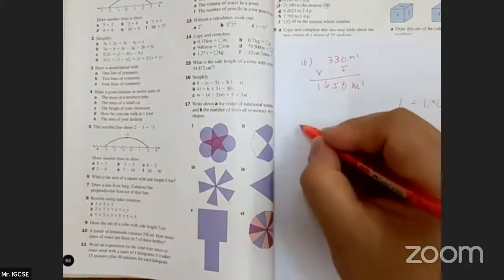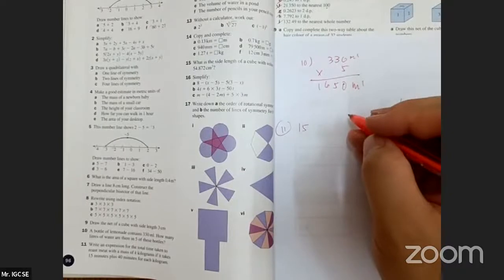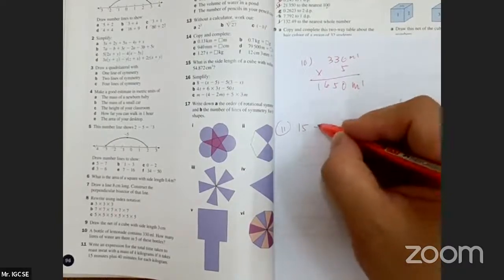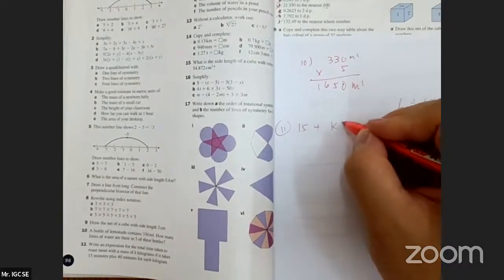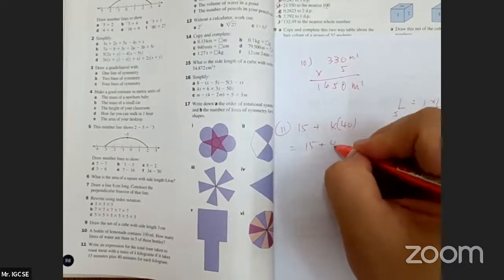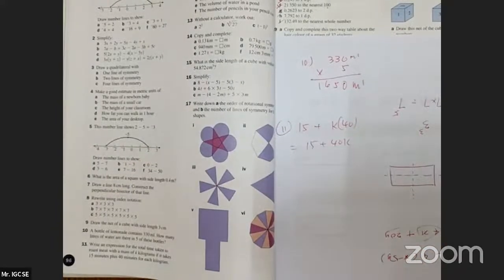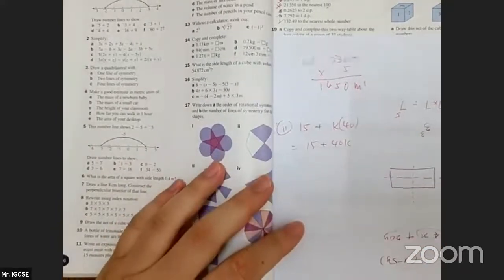So the time is 15 minutes for every chicken, and then plus k times 40. So it is 15 plus 40k. This is the time for each kilo. Okay, then we go to number 13.